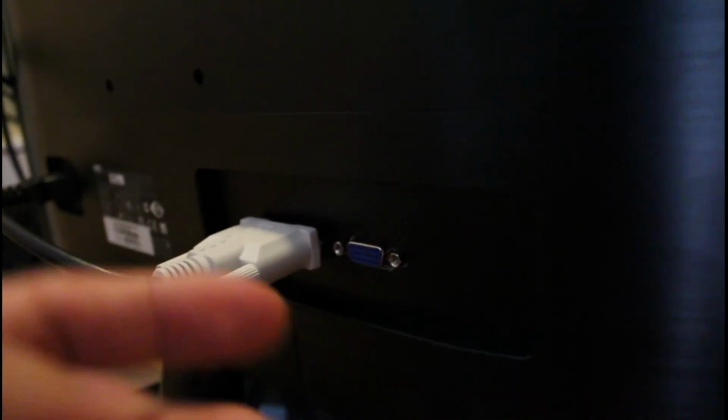And then on the monitor, if you're looking at the inputs, it actually comes with a VGA plug and a DVI-D plug, and they both come with connectors. So sadly, there's no HDMI input. So naturally you would use the DVI with an HDMI cord connector, which would solve the problem.